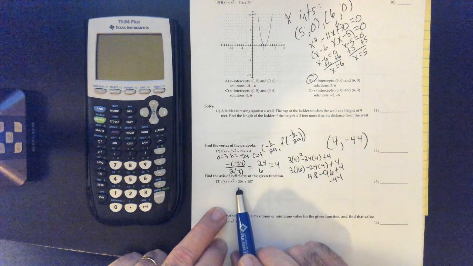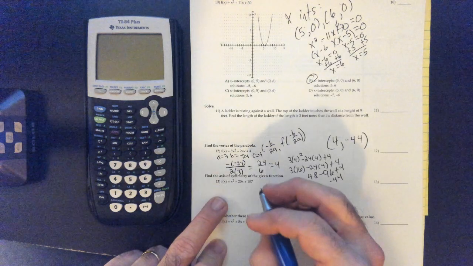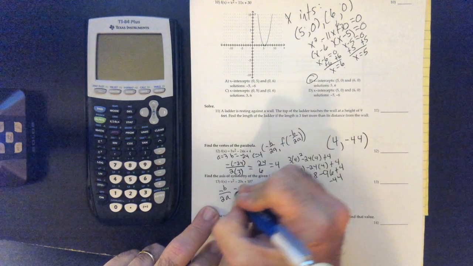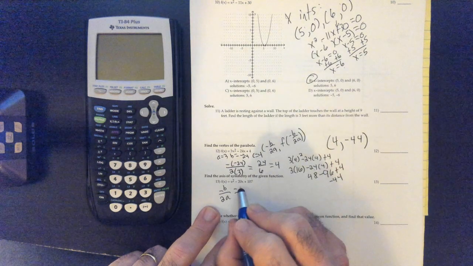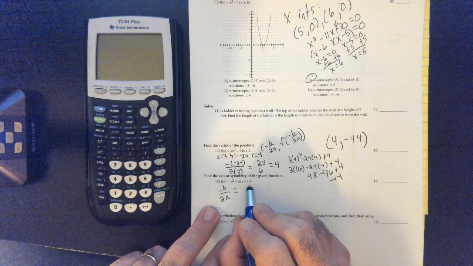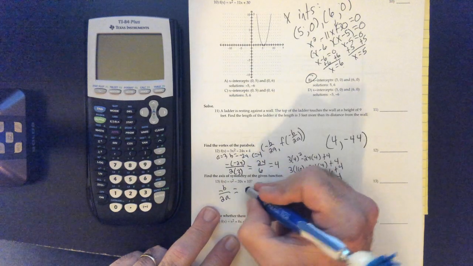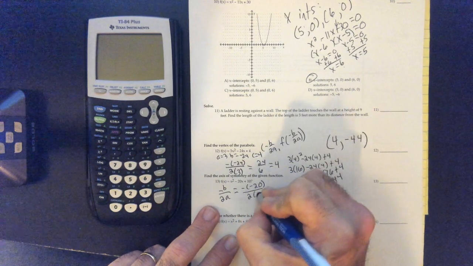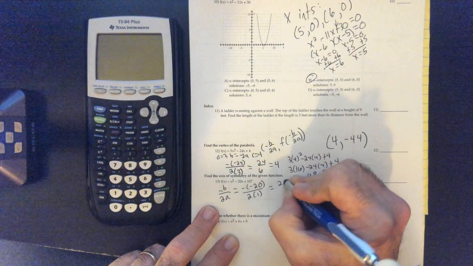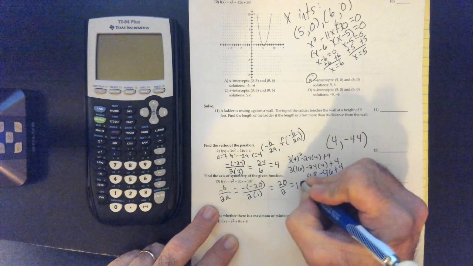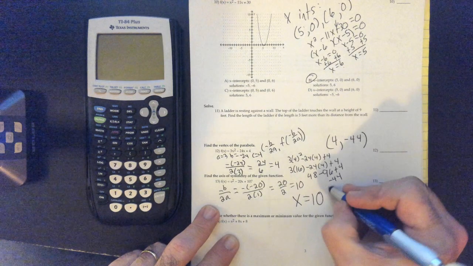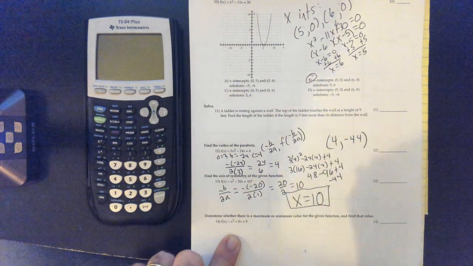Alright, find the axis of symmetry. So the axis of symmetry is equal to the x-coordinate, which is negative b over 2a. A is 1, b is negative 20, c is 107. So negative 20 over 2 times 1 equals 20 over 2 equals 10. So my line of symmetry is x equals 10. You have to have that in equation form.